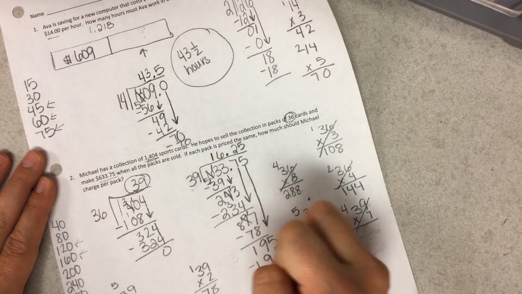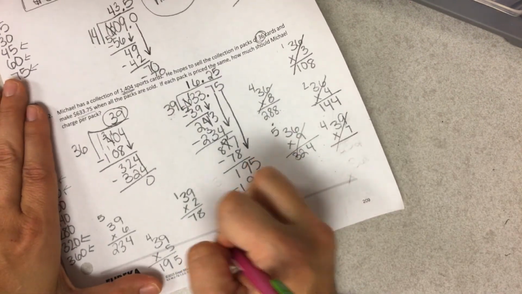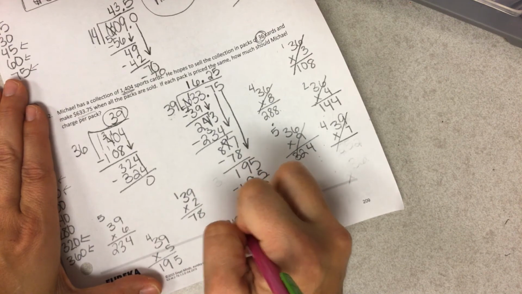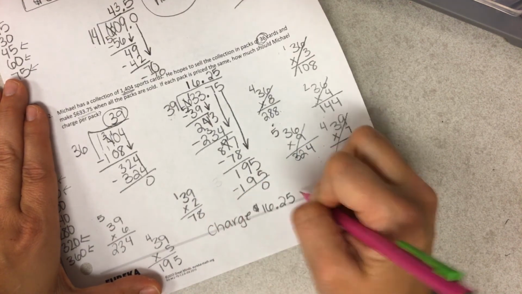So how much should he charge per pack? He's going to charge $16.25 per pack.